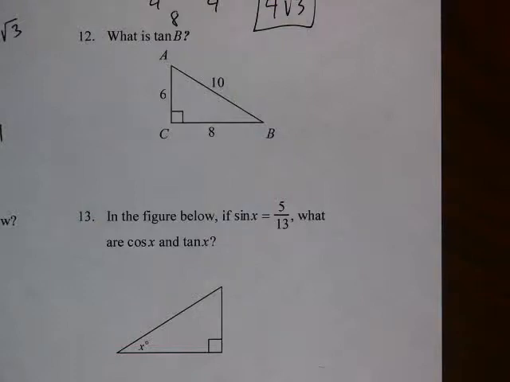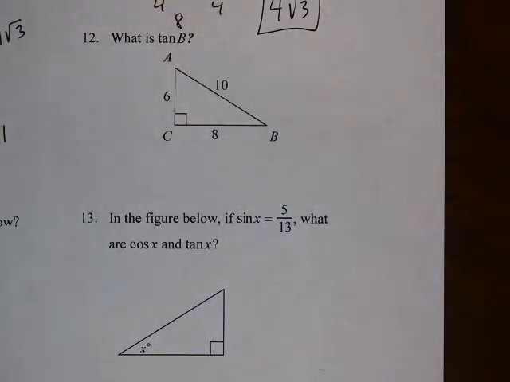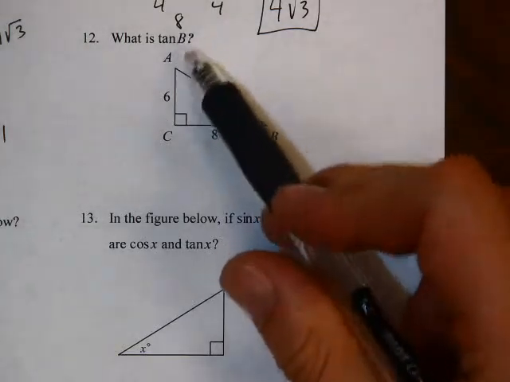Numbers 12 and 13 on the Unit 5 review from Lacerna for geometry. The answers they're looking for in both of these are kind of similar to each other. In number 12, they're asking for the tangent of angle B. Now most people really want to see the degrees there.